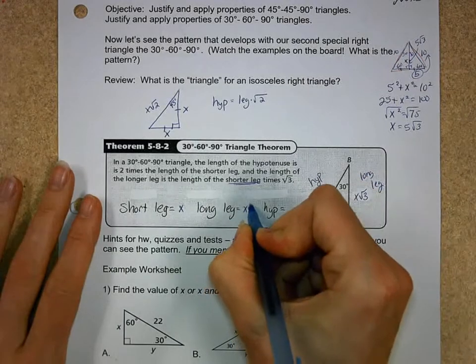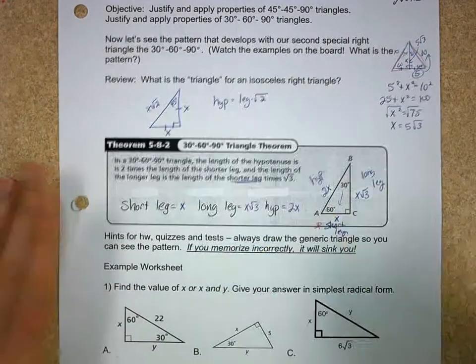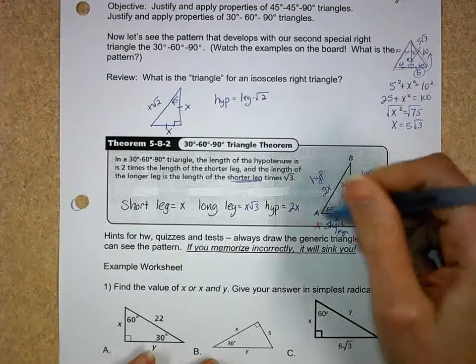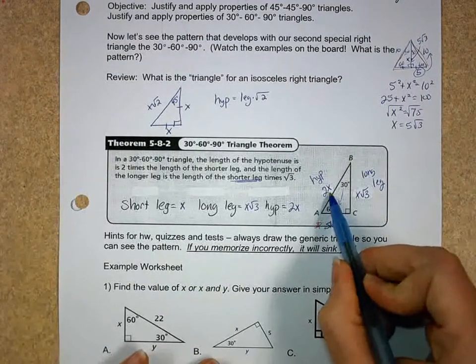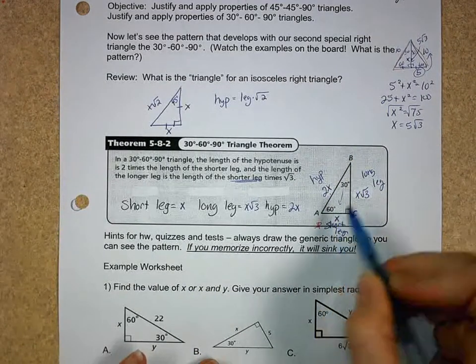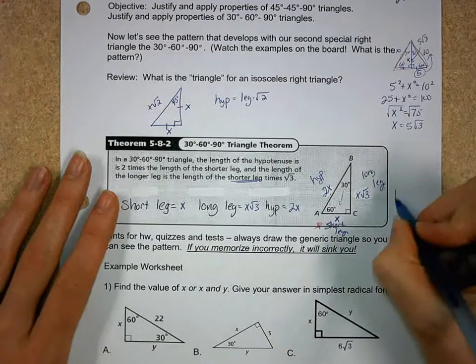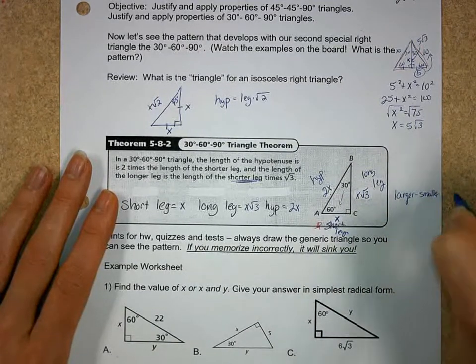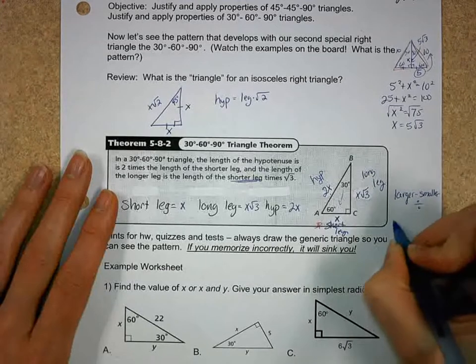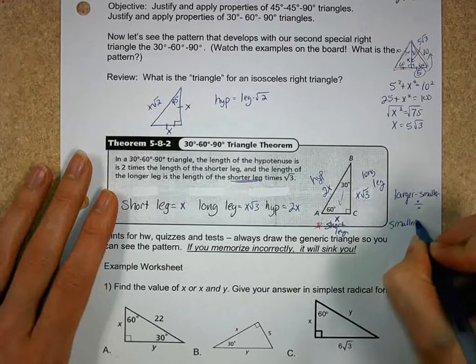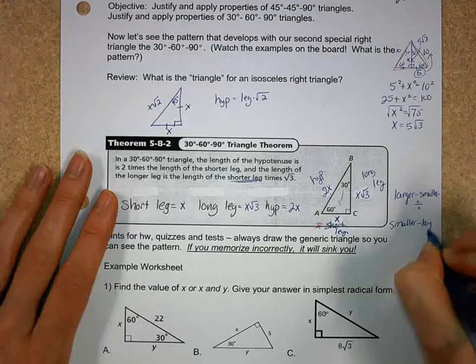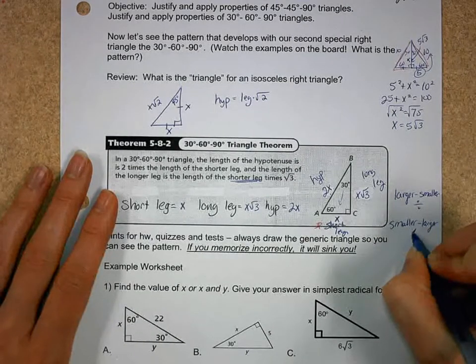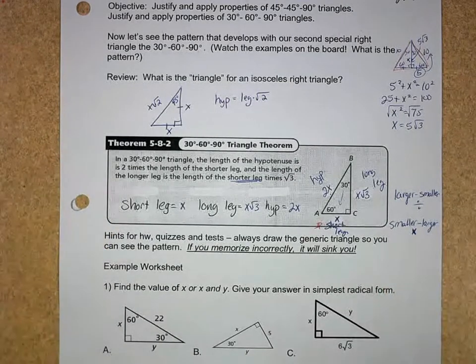But I just write down the different lengths. And I use the visual way of looking at this. I see this and I go, oh, hypotenuse to short leg, I just divide by 2. Couple rules. Larger to smaller, if I'm going from a larger side to a smaller side, you divide. Going from smaller to larger, we're going to multiply. So again, those rules stay the same as before.